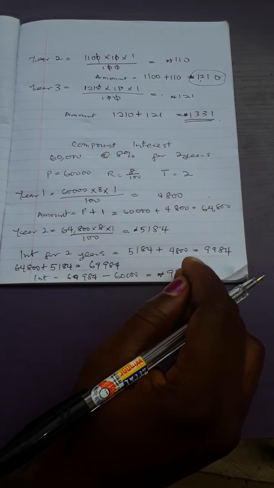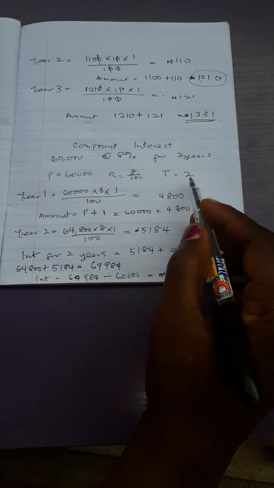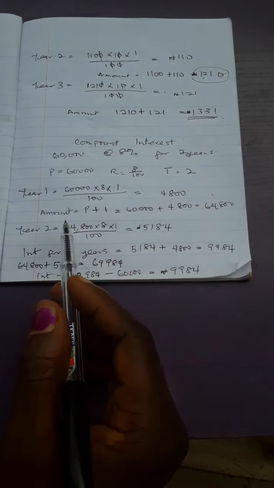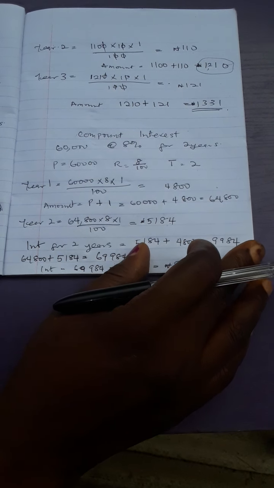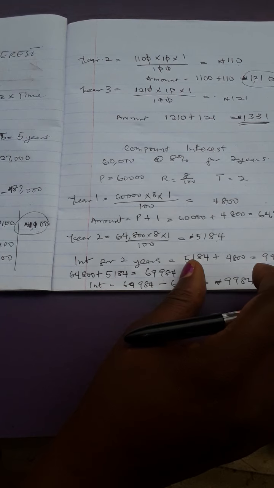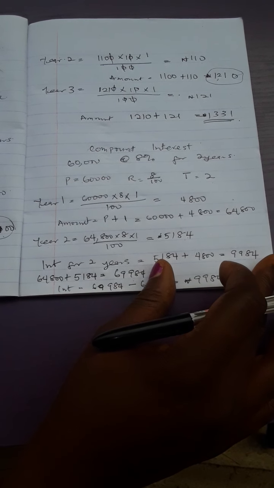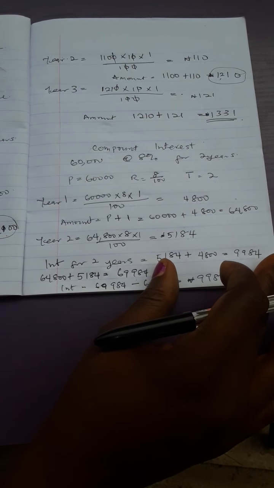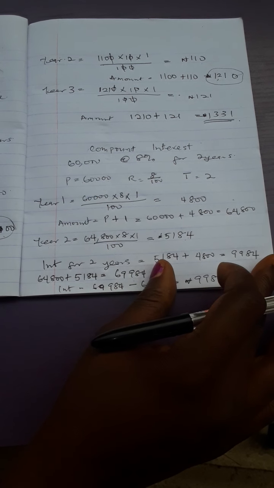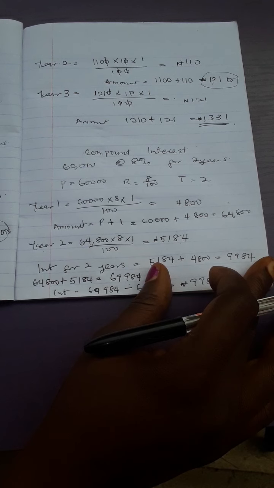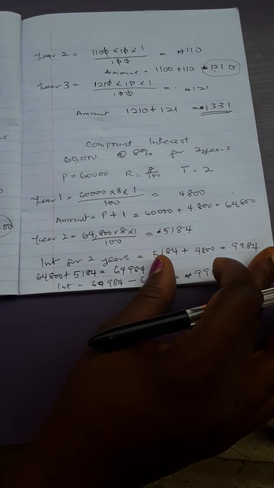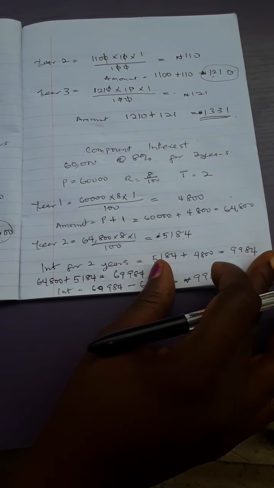If you had to calculate the compound interest for 3 years or 4 years, you would have to do this for each of the years. That's it. I've sent you some questions. You can practice on them. Take out time to try out about 7 to 10 questions from the question banks sent to you earlier.